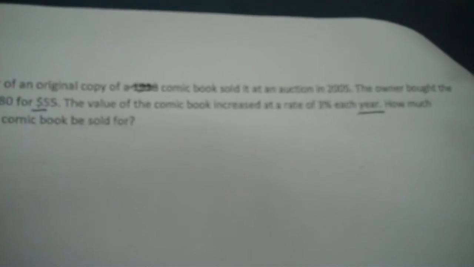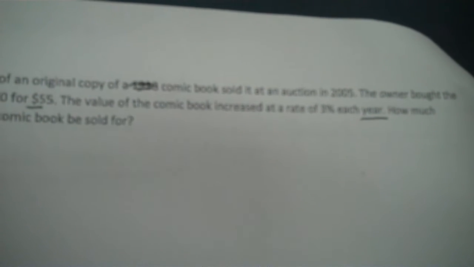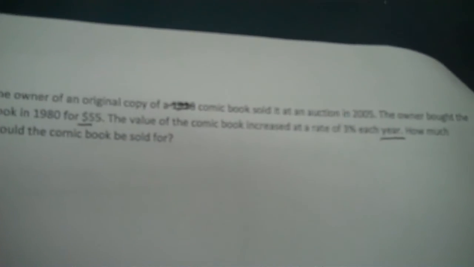The owner of an original copy of a comic book sold at an auction in the year 2005. The owner bought the book in 1980 for $55. The value of the comic book increased at a rate of 3% each year. How much should the comic book be sold for?